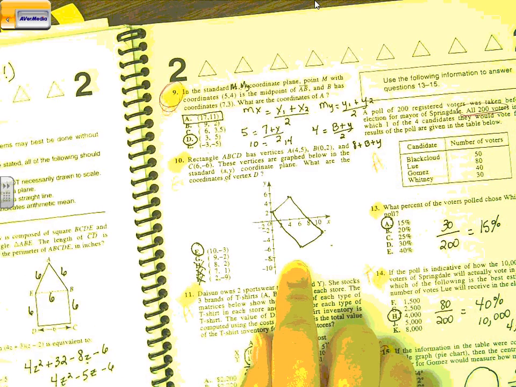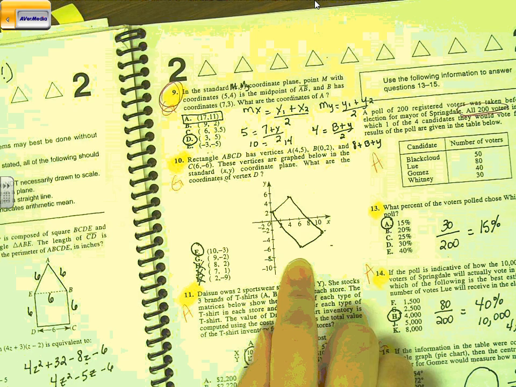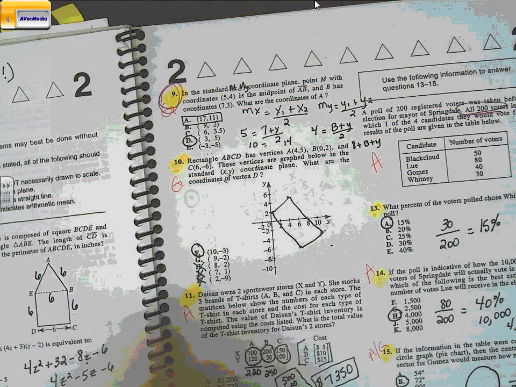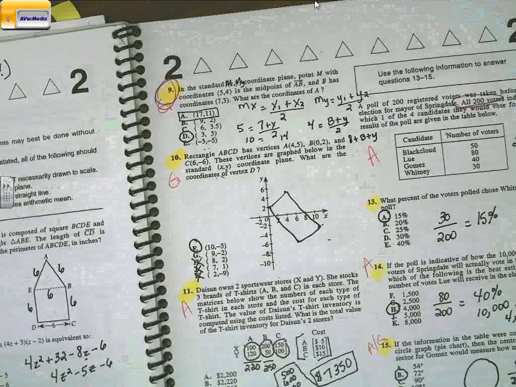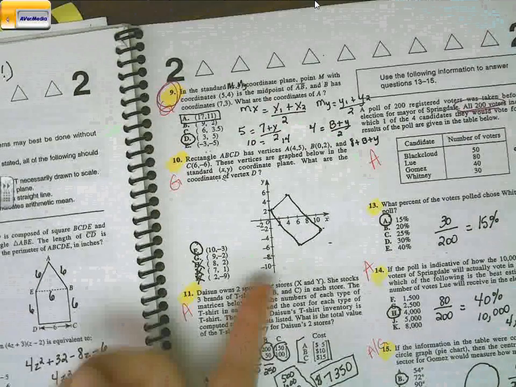Don't spend too much time on any one question. Look at problems in a different way. And I want to show you an example of something like that. This is a problem on an old ACT. This is a rectangle, and it gave you a lot of information, gave you some points. I don't think they were originally drawn on there, but it did give you the grid. And it says, what are the coordinates?